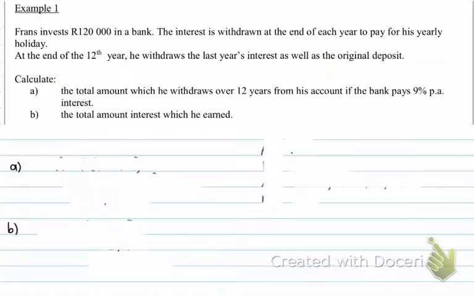All right, let's look at an example. The first example here: Frans invests 120,000 in a bank. The interest is withdrawn at the end of each year to pay for his yearly holiday. At the end of the 12th year, he withdraws the last year's interest as well as the original deposit. Right, now they want us to calculate the total amount which he withdraws over 12 years from his account if the bank pays 9% per annum interest.